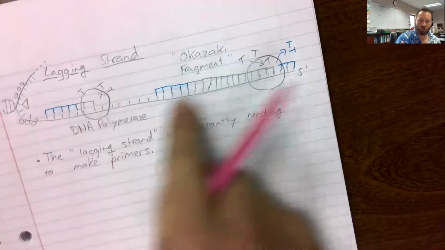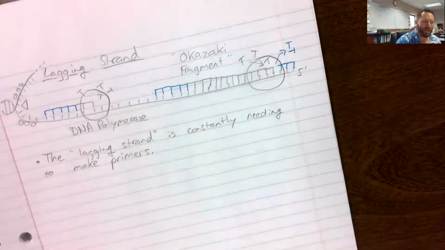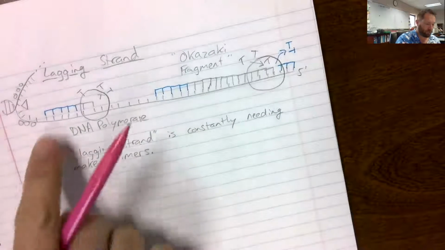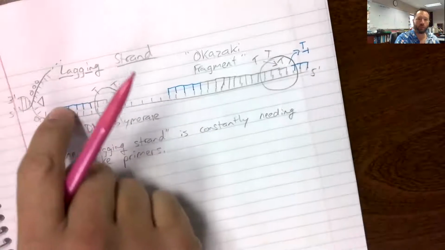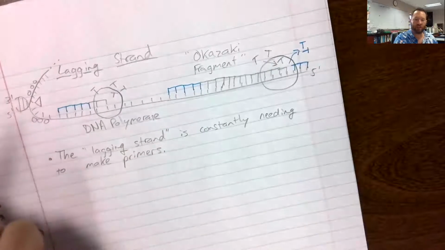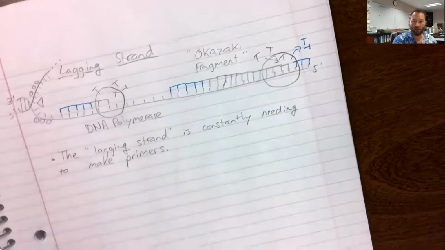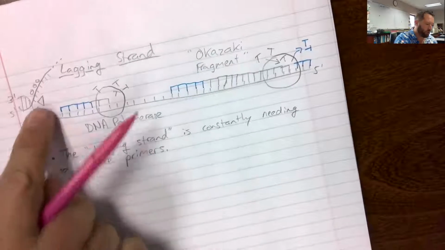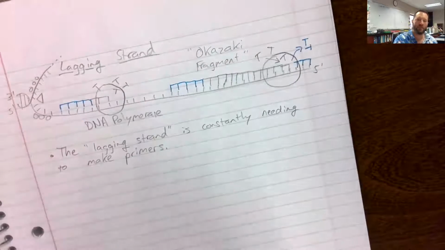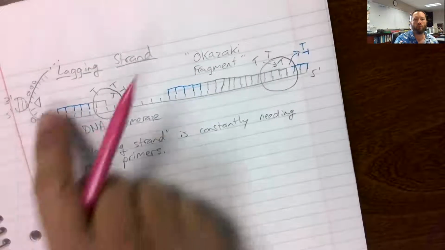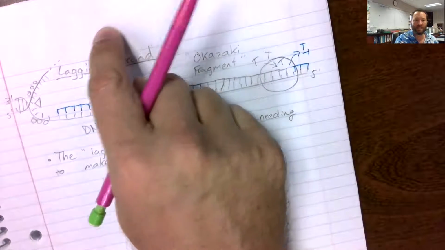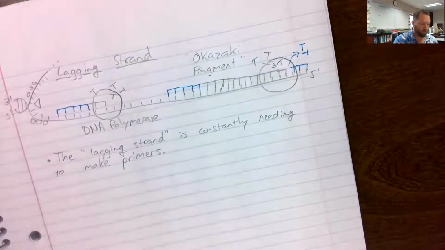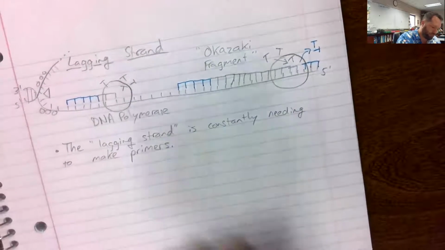So the lagging strand is constantly having to make new primers. Here's a primer. Here's a primer. We're running into a primer right there. As we continue to unzip the DNA in this direction, we're going to have to put another primer down here somewhere. So as we open up more and more DNA, we're constantly having to make more and more primers. If you remember the leading strand, we just had to make one primer, and then that DNA polymerase could just follow right behind helicase as he opened up the DNA.